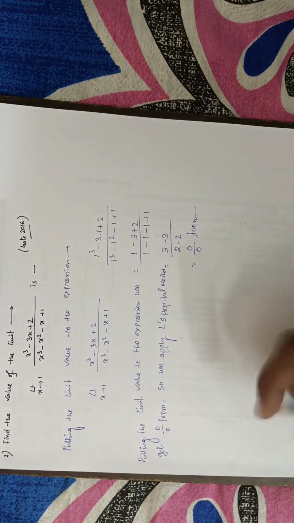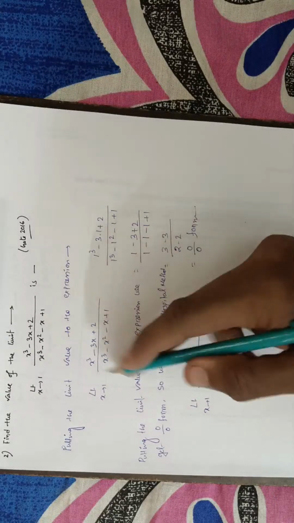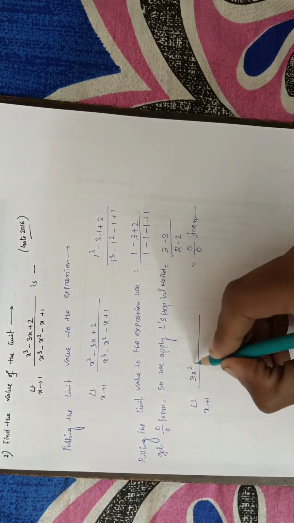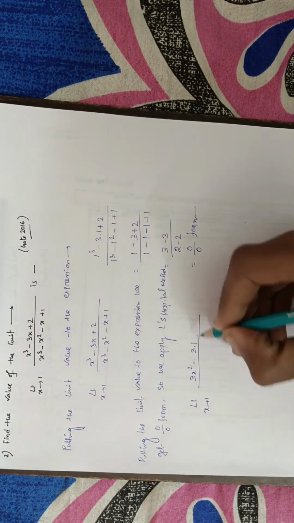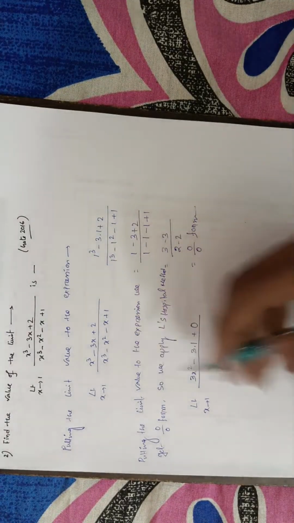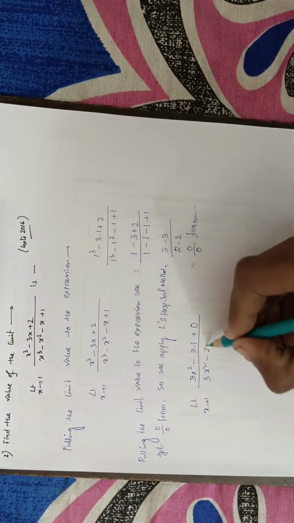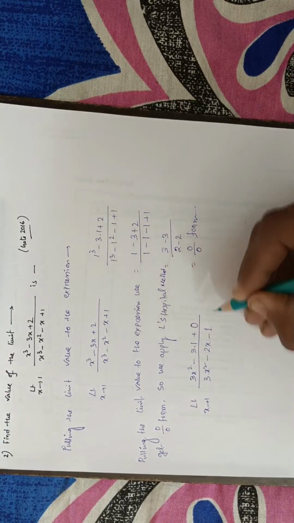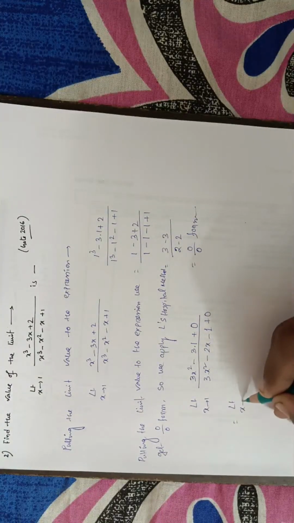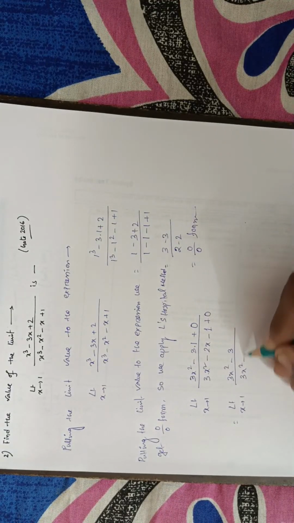If we apply the L'Hospital method, we get the limit as x tends to 1 of the first derivative of the expression. For x cube we get 3x square, and the first derivative of minus 3x is minus 3, and the constant gives 0. In the denominator, we get 3x square, minus x square means minus 2x, minus x gives minus 1, and the constant gives 0. So simplifying, we get the limit as x tends to 1 of (3x square minus 3) upon (3x square minus 2x minus 1).